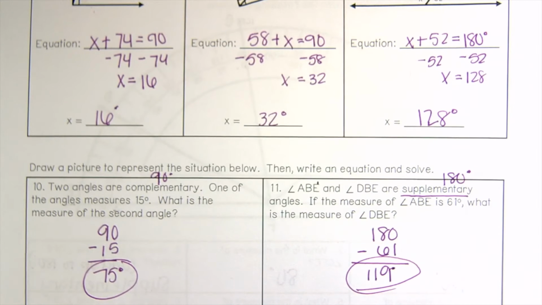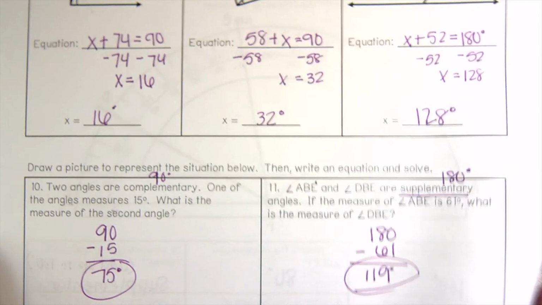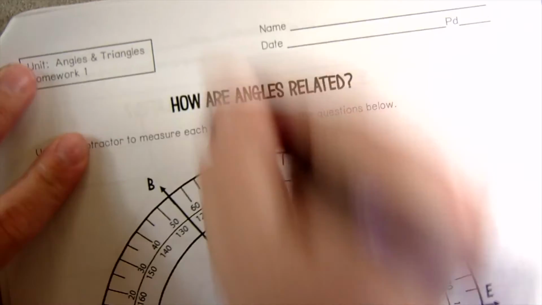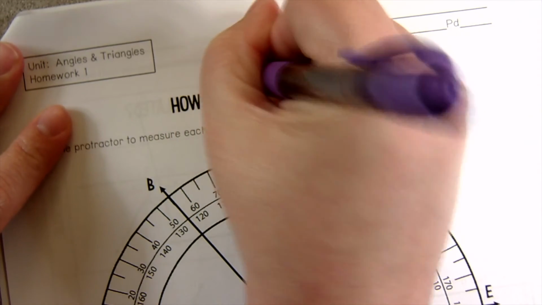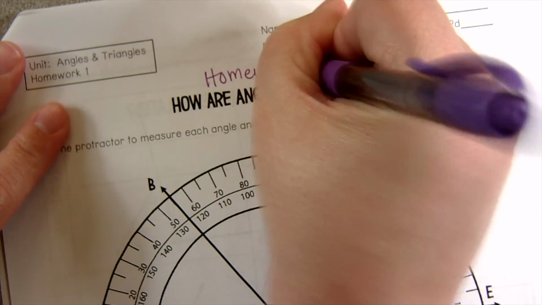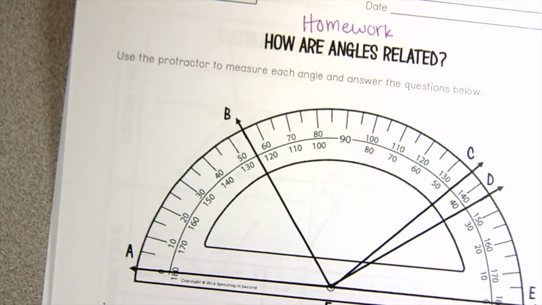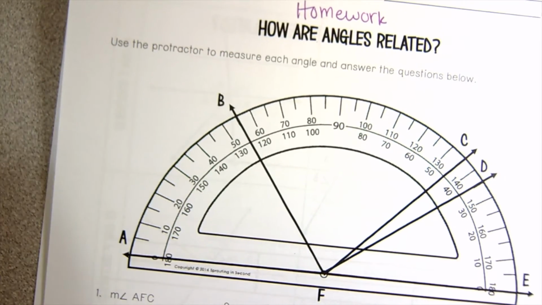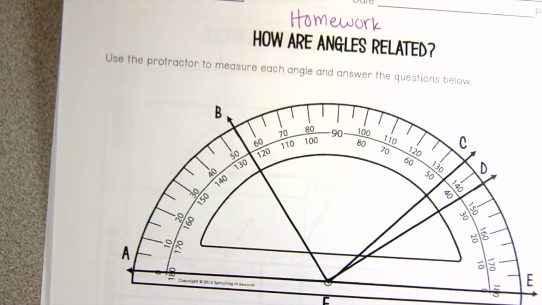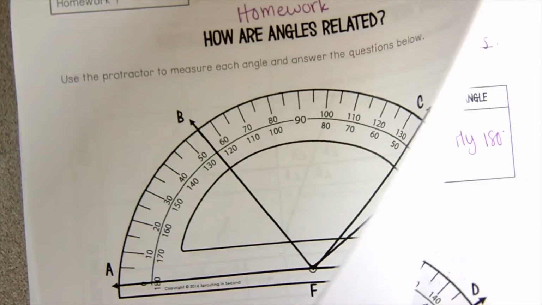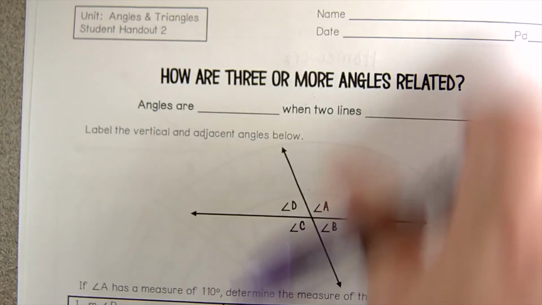Any questions about this? Okay, so go ahead and mark this next page as homework, and then we're going to keep going. Okay, and then moving on to the next page.